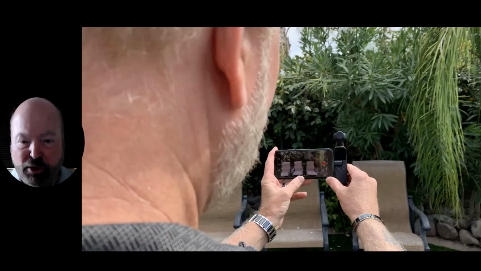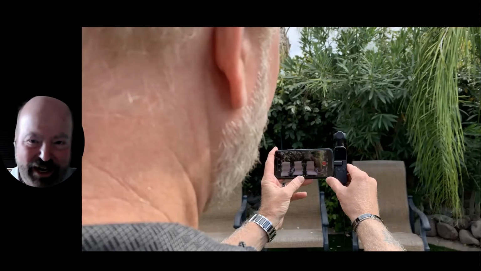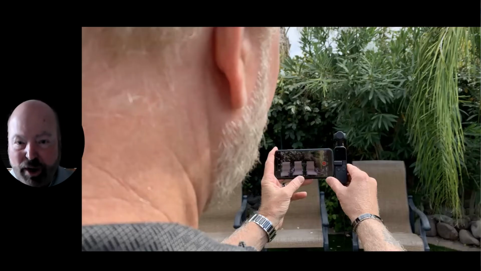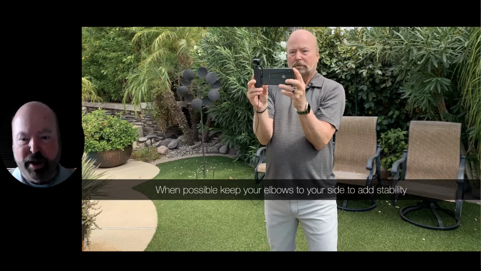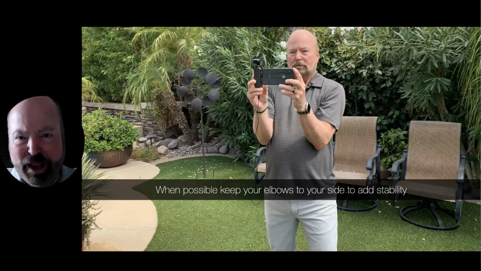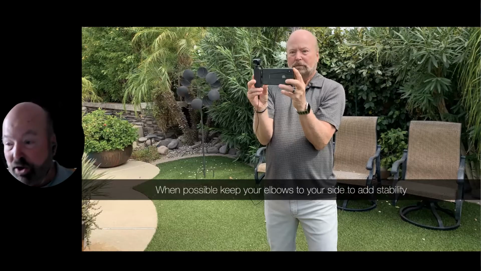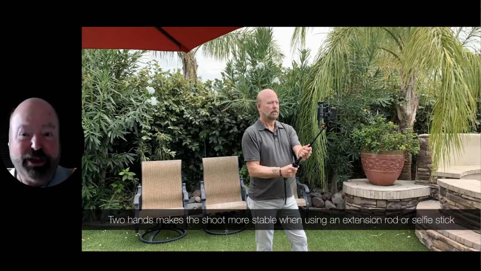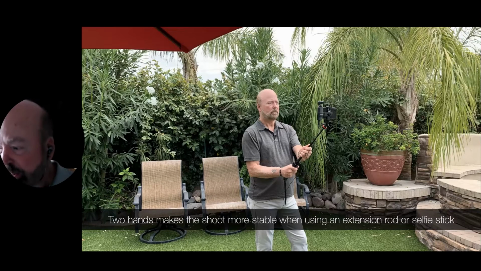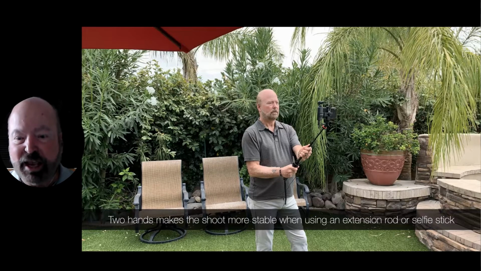Now, if you're interviewing somebody, then that turns out a little different. That's where you need things like a shotgun mic, and so here it is from the backside. What you can see, I'm filming with that, and this was just in a backyard. When you film, keep your elbows to the side, just to keep less movement around there. It adds stability. So that's something you could do. Two hands on selfie sticks, if you can, make it great, particularly when you're not filming yourself, you're filming something else.